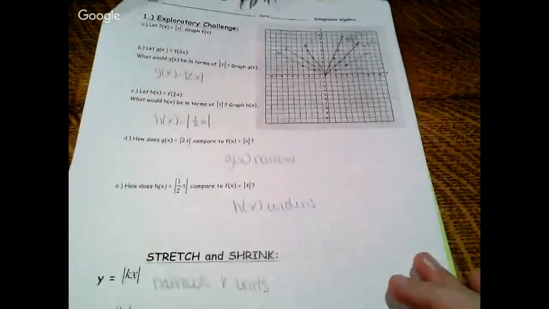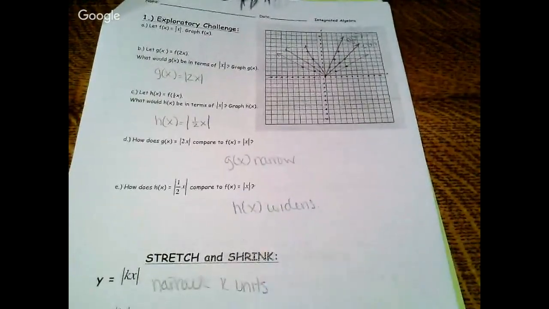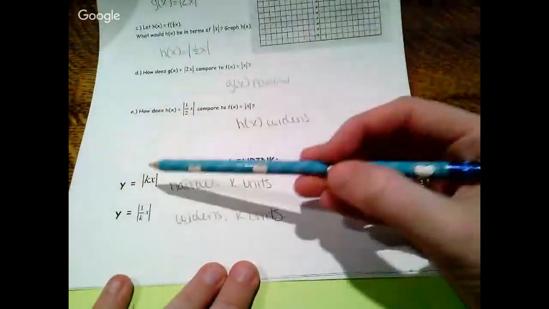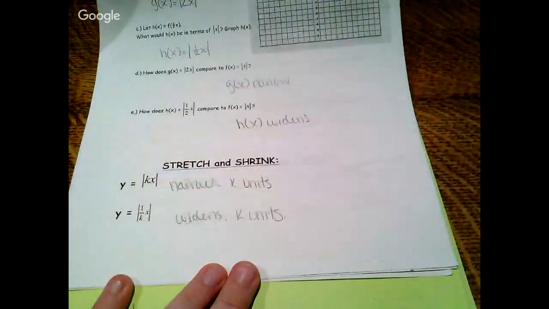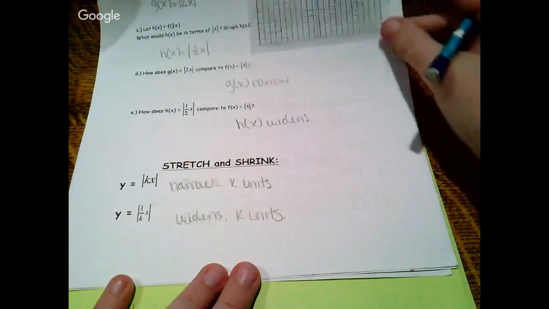Okay, so you should have g of x narrowed and h of x got wider. So what does that look like down here? Well, it narrows k units if it's within the absolute value, and k is not a fraction. And here, it widens if k is a fraction. Okay? All right, let's flip the page.